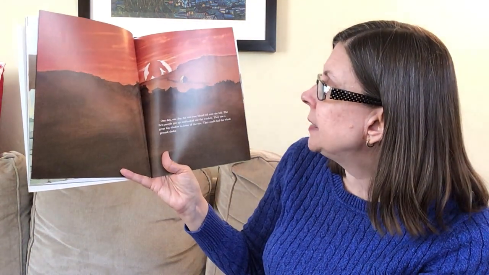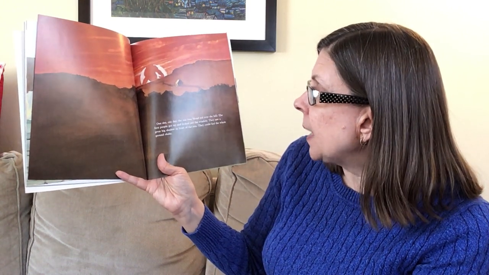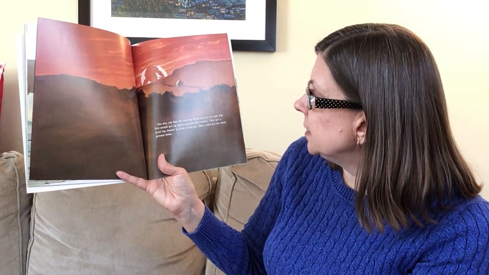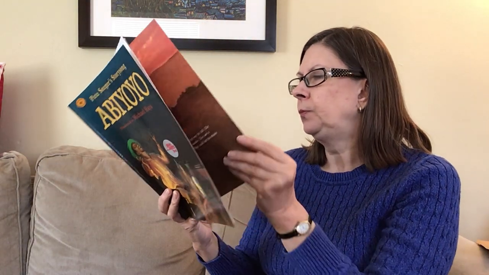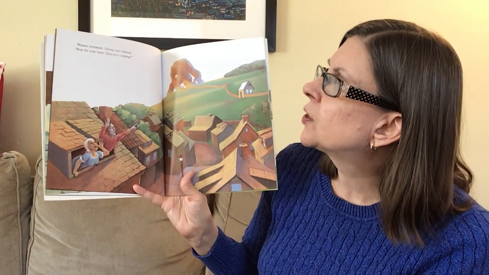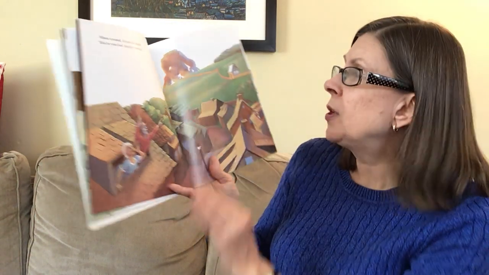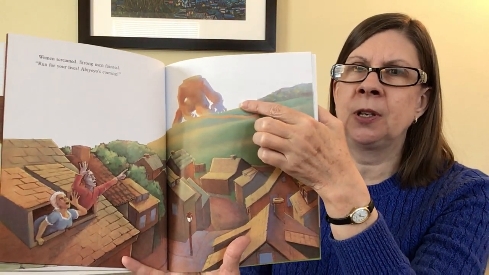One day, the sun rose blood red over the hill. The first people got up and looked out the window. They saw a great big shadow in front of the sun. They could feel the whole ground shake. Women screamed, strong men fainted. "Run for your lives, Abby Yo-Yo's coming. There he is, there's the giant Abby Yo-Yo."